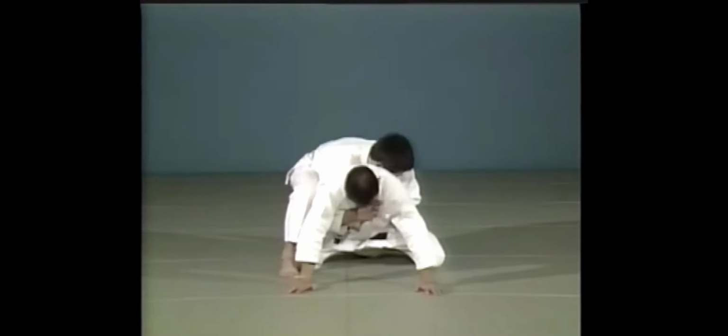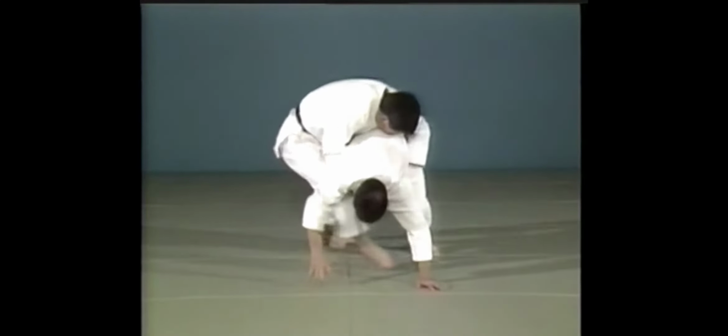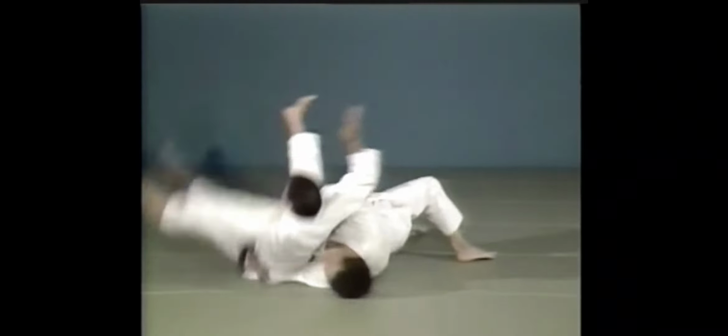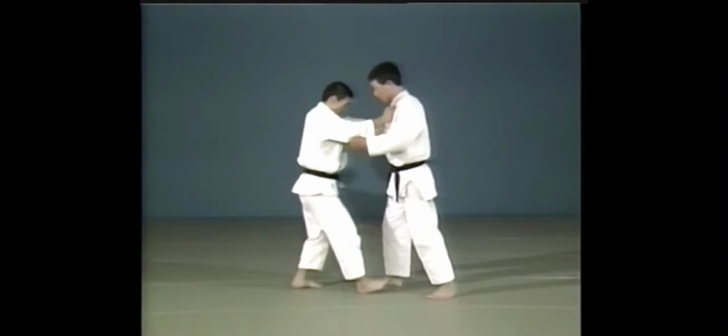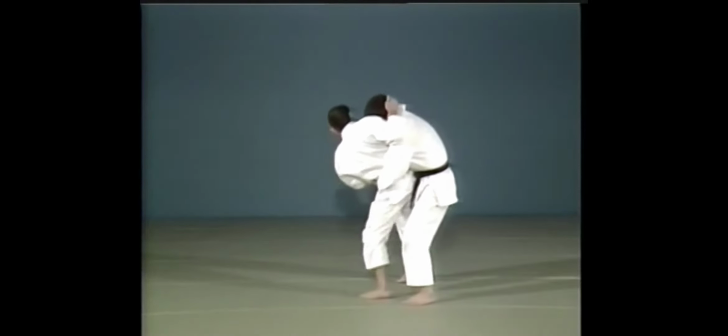It appears that in the early days of judo, the effect of this technique was allowed even if you were on a mat. However, under the present system of judging, the effect of the throw is no longer recognized.